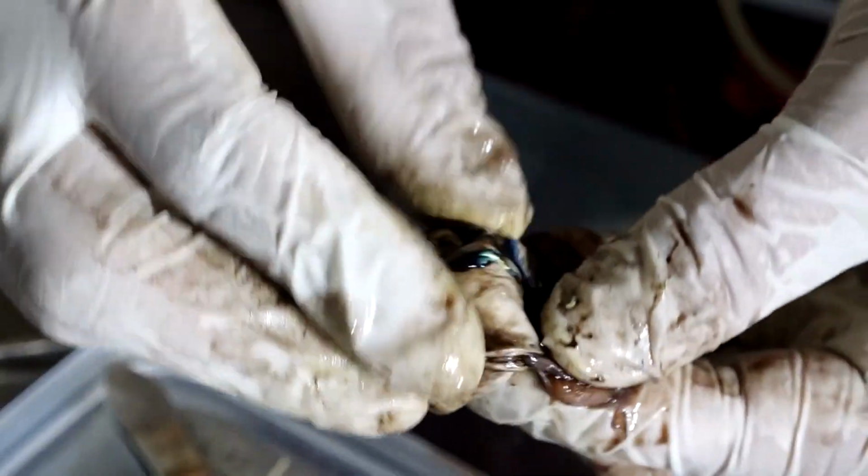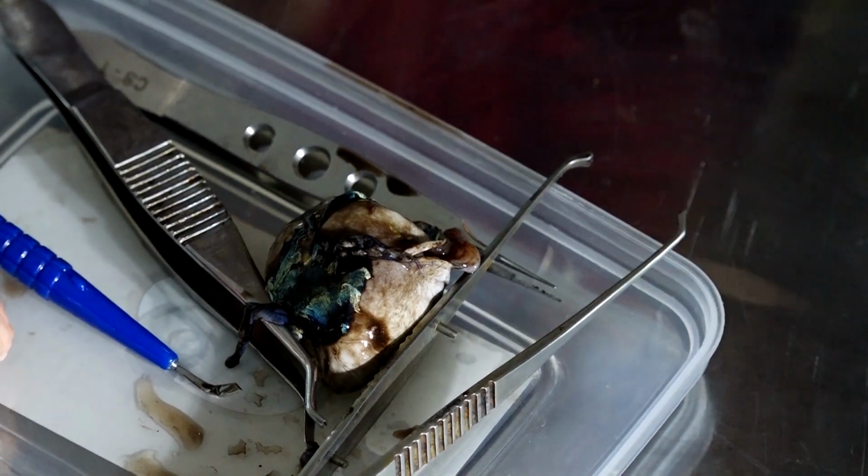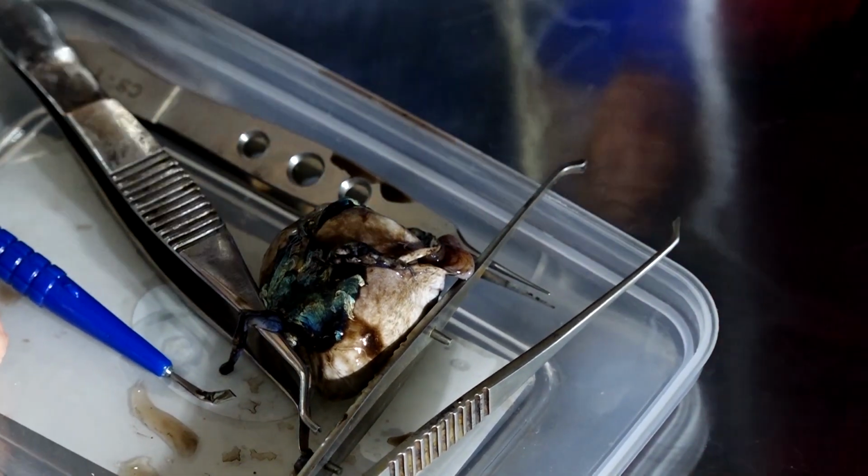So with that we have seen almost all the structures of the eye one by one, and if anybody is interested from this batch to come and feel the lens and vitreous, you can use the gloves and do it. But before that, do you have any questions?